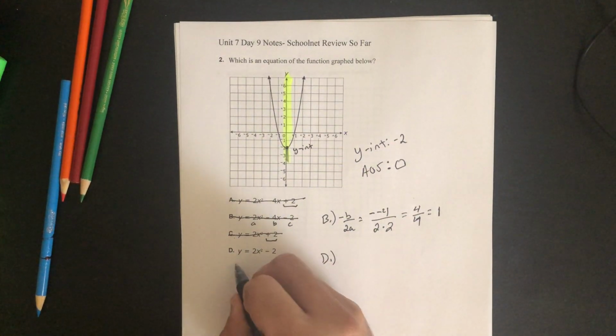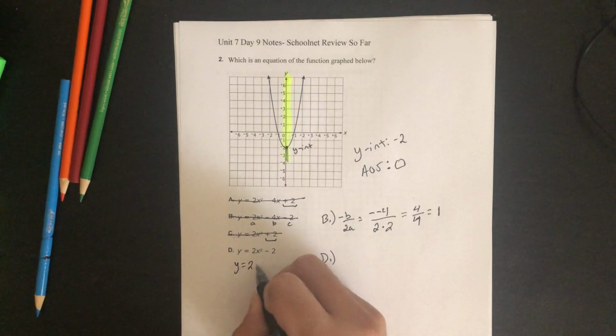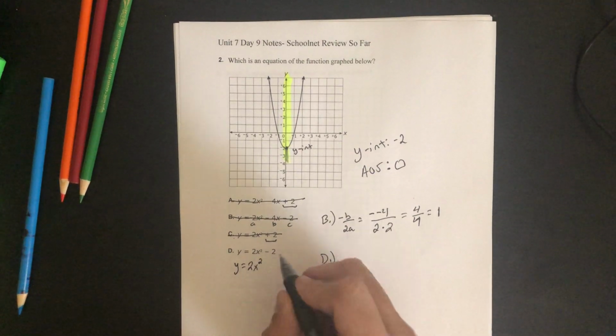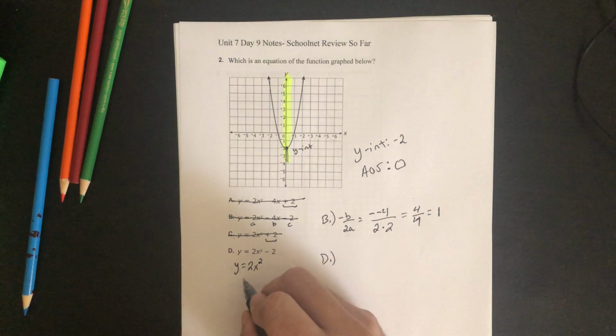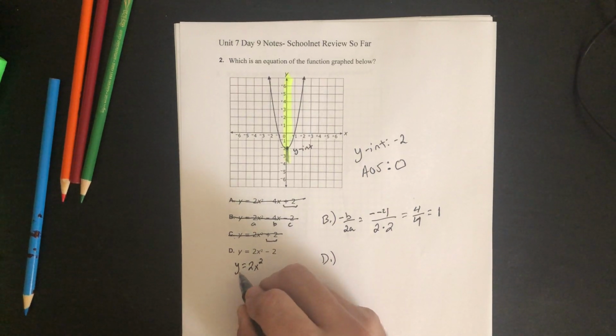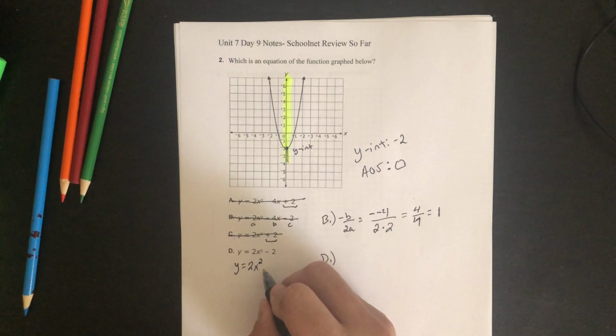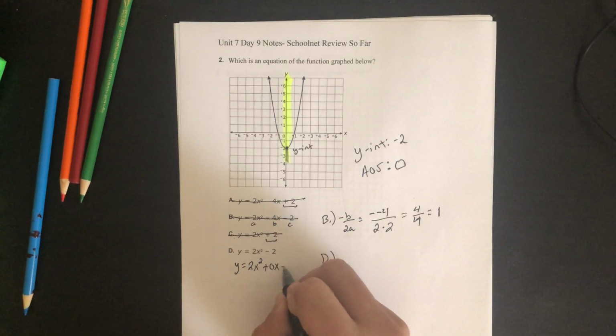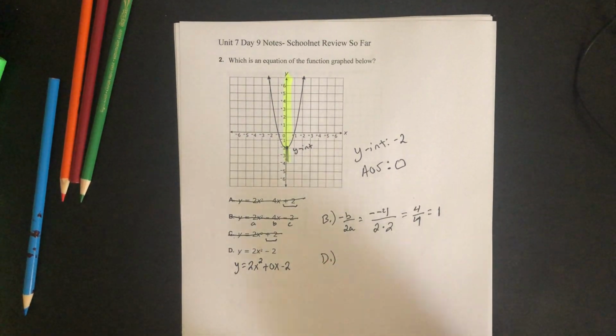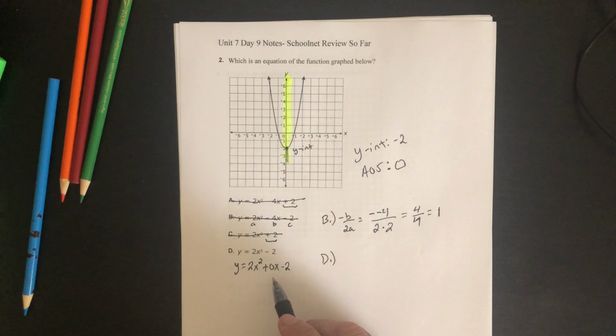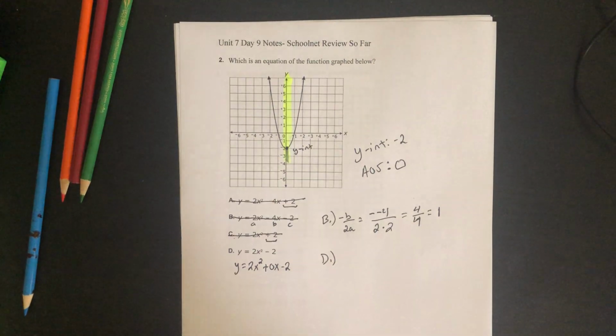Okay. If you notice, I don't have a letter b. So I can rewrite this quadratic equation to look like y equals 2x squared plus 0x minus 2. And remember, anytime that the letter b is 0 or there isn't a letter b, then we can assume that the axis of symmetry is going to be 0.